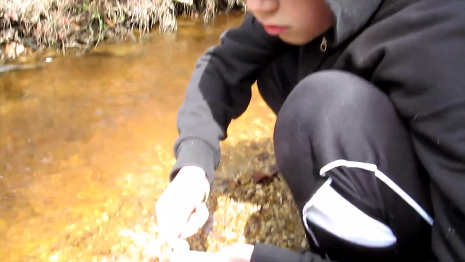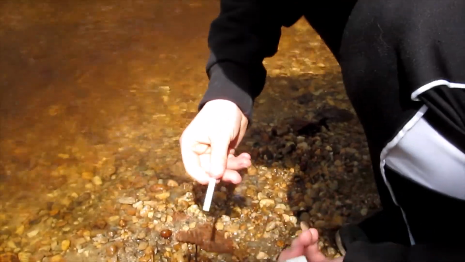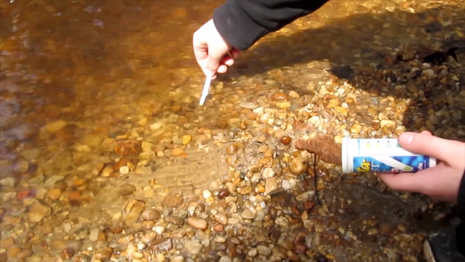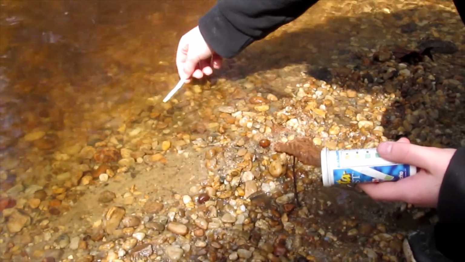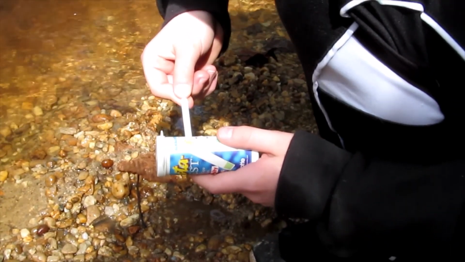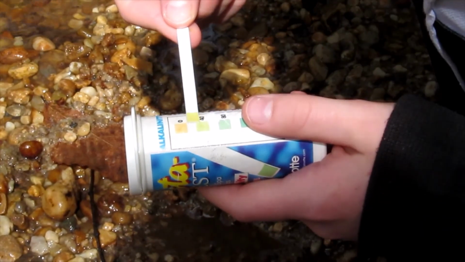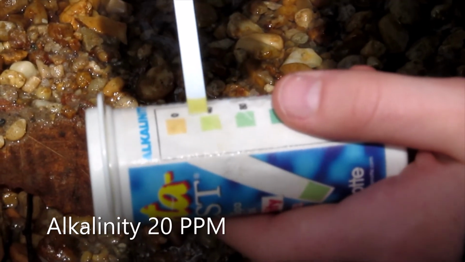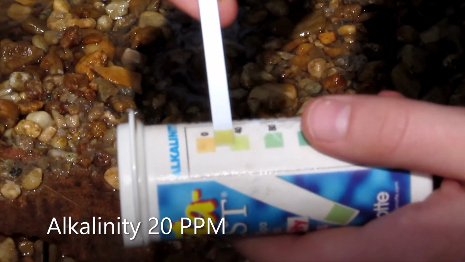All right, so this test is the alkalinity test that we're getting ready to do here. What's it look like that one is? About in the middle. So what two values is it between? It's probably about 20, if not like 19 or 21 or something around that. Okay, so between the 0 and 40, almost exactly. Great, I agree.